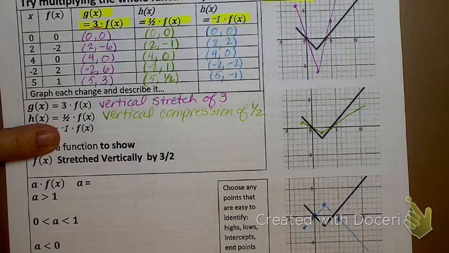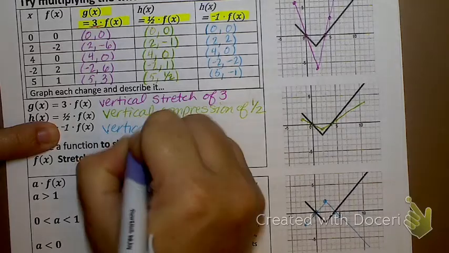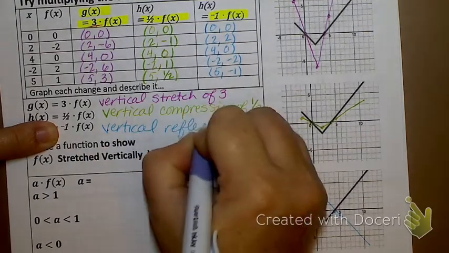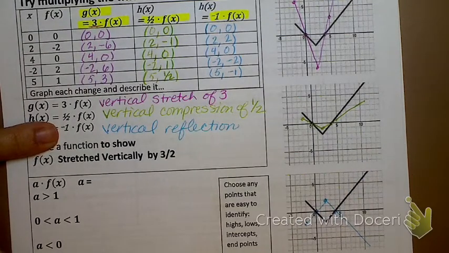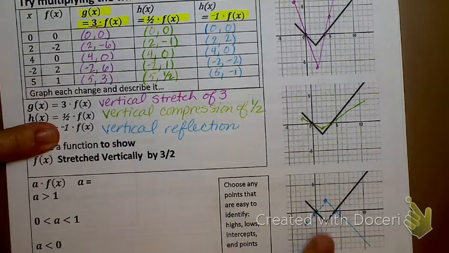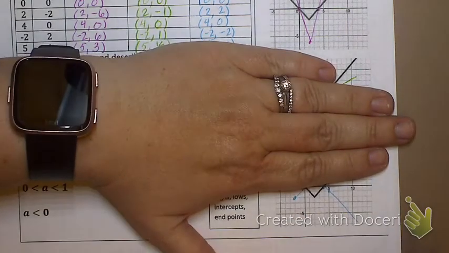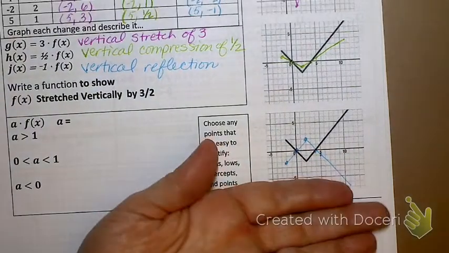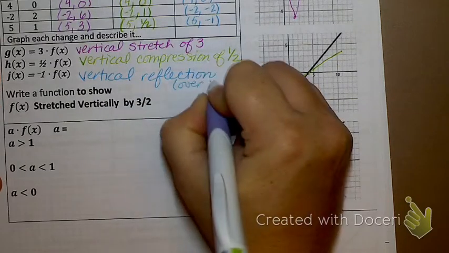And then finally, when A was -1, what did we have? A vertical reflection. Now, sometimes you will hear a vertical reflection or any kind of reflection referred to as a reflection over a certain axis, either the x-axis or the y-axis. If you look at the graph of this one down here, would you say that is reflected over the x-axis or over the y-axis? X-axis, because it has gone from right side up, and it is literally flipped down like that, right? So vertical reflection over the x-axis.